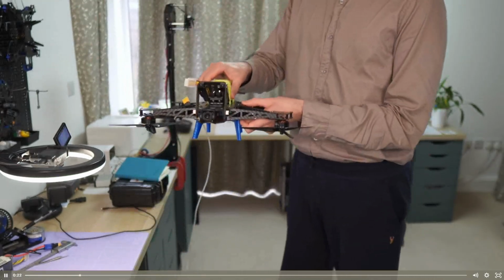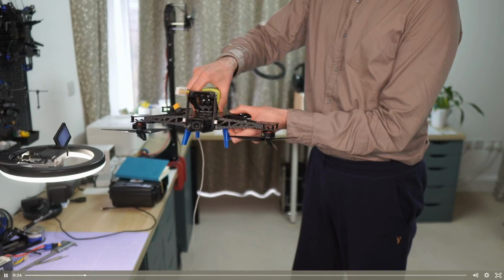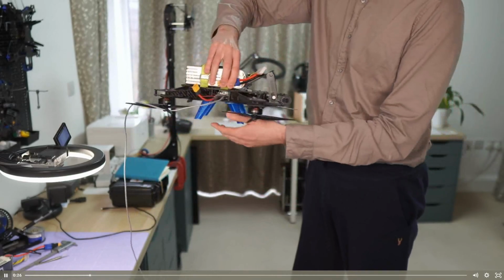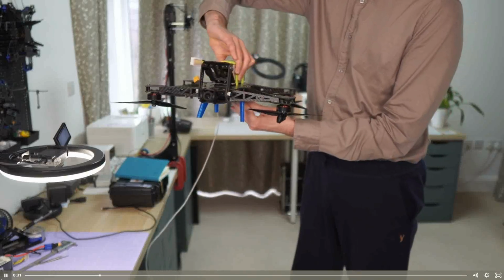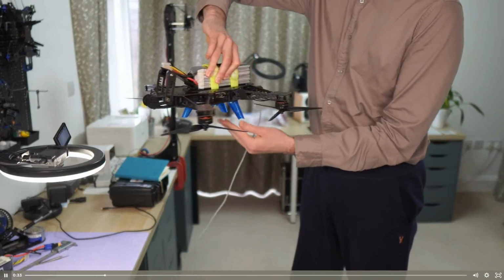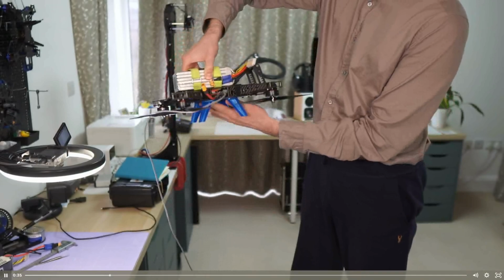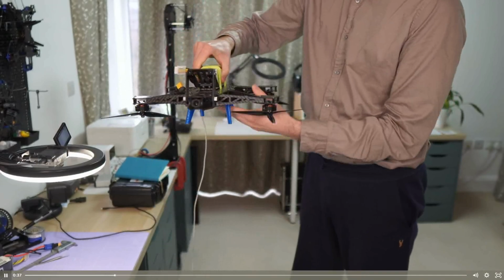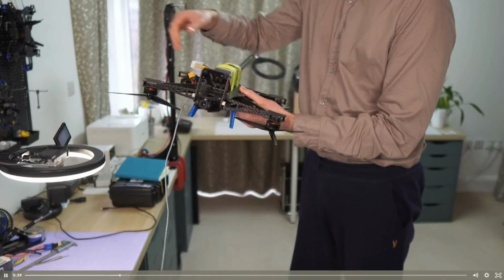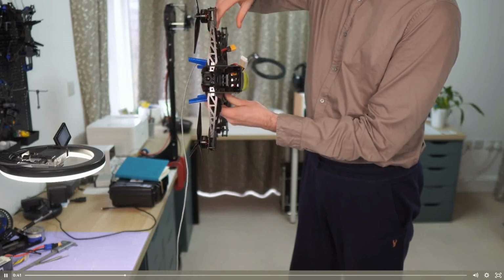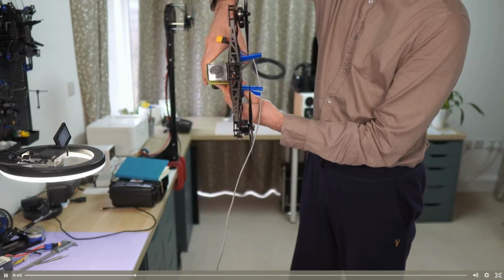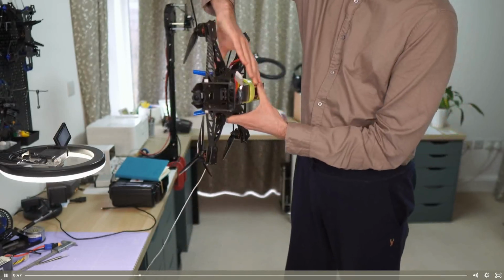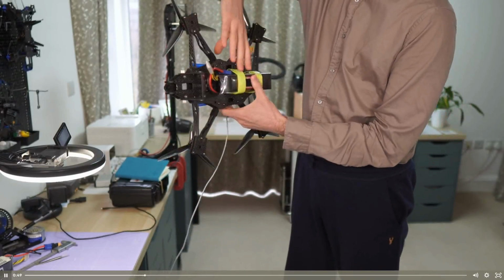So to start with, we're going to take the drone and hold it level and then do a full 360-degree rotation, nice and slowly to the left. And then a full 360-degree rotation, nice and slowly to the right. Then we're going to put the drone on its left edge and do another 360-degree rotation to the left, nice and slow, and then back to the right again.